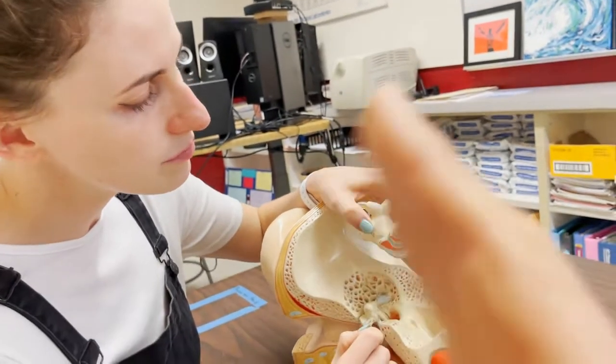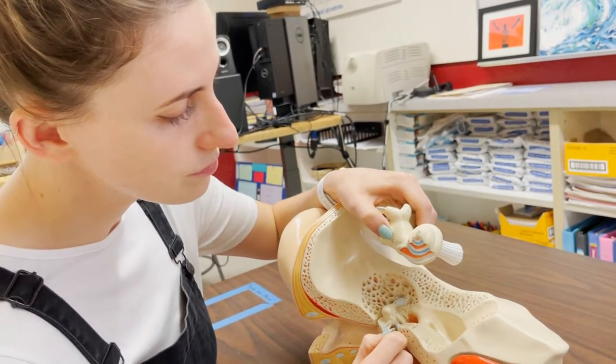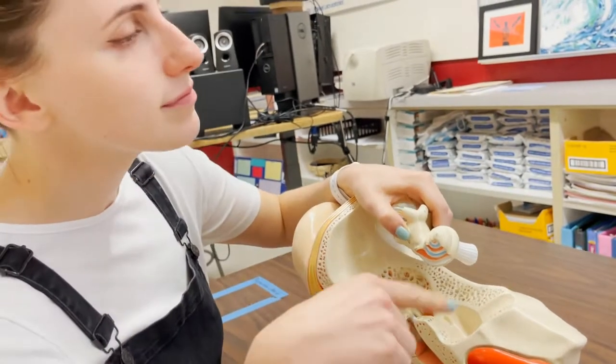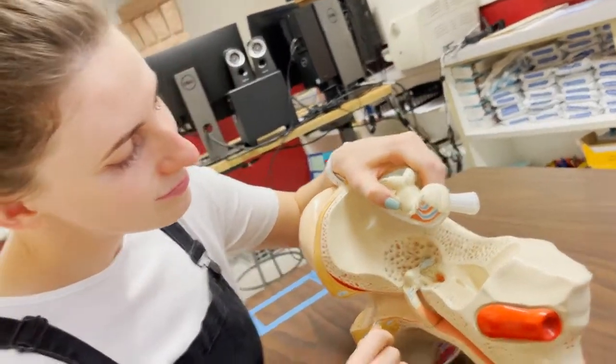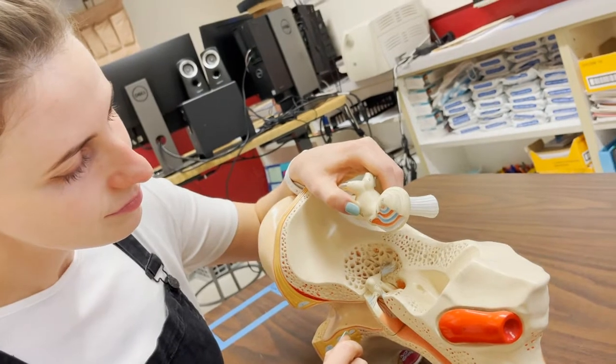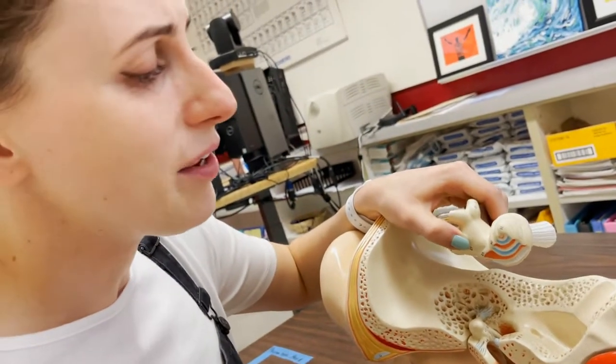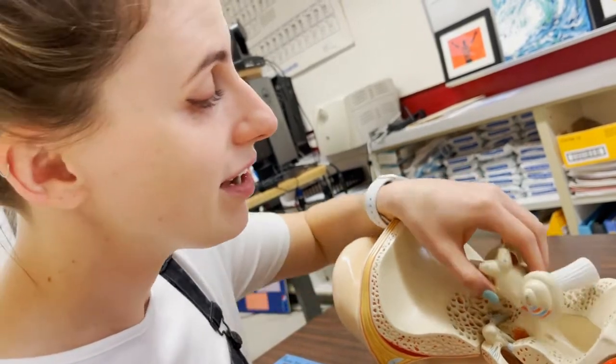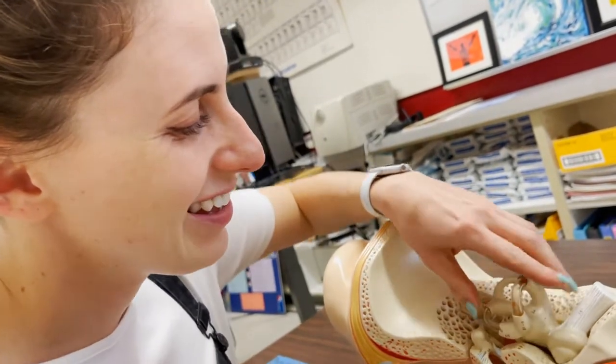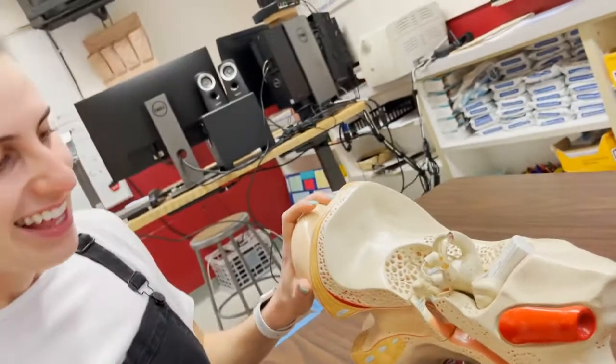The hairs vibrate back and forth in sympathy with the pressure differences in the fluid. If there's high amplitude sound for very long, sometimes those hairs will break. Do they ever grow back? Never. That's how old people's hearing goes.